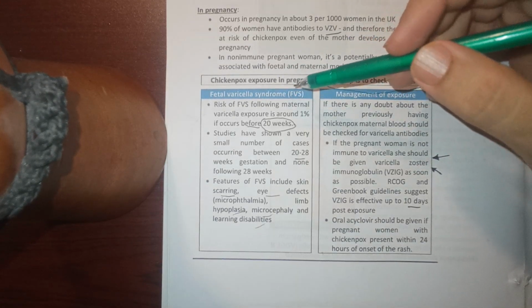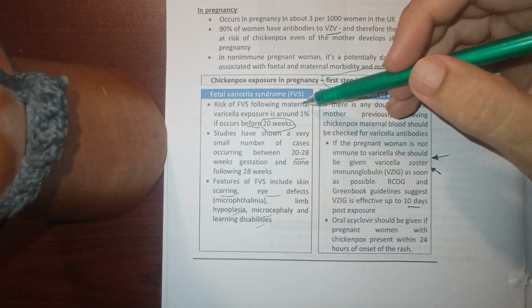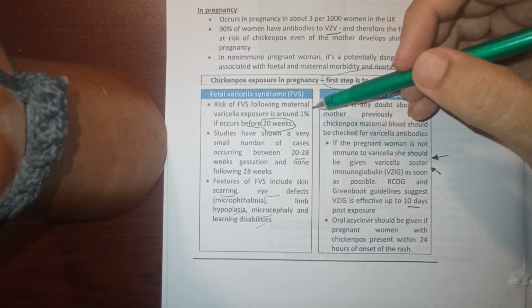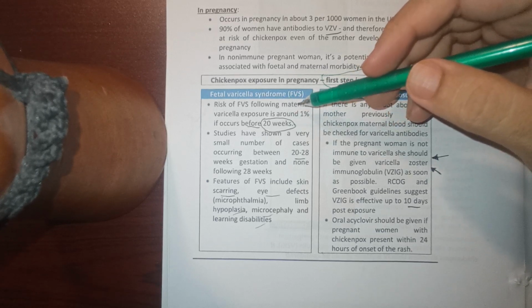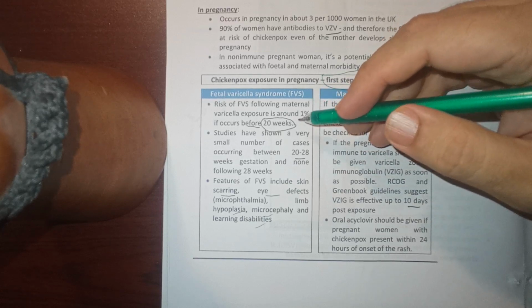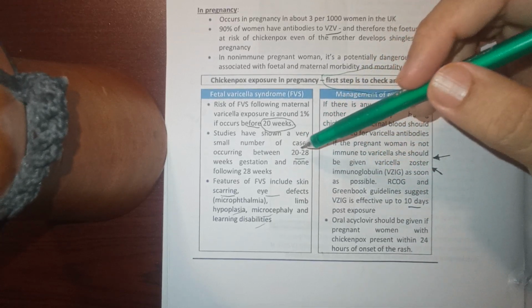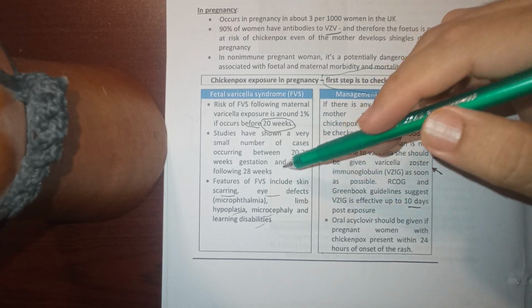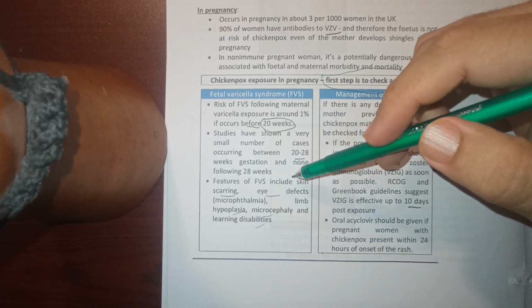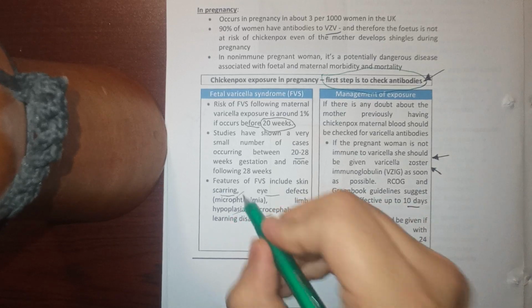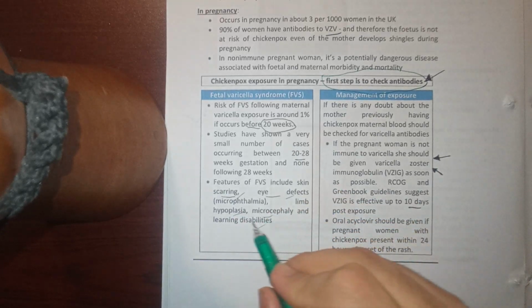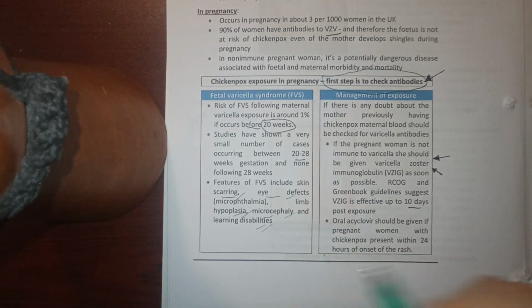The risk of fetal varicella syndrome following maternal exposure is around 1%. It occurs if exposure is before 20 weeks. Studies have shown a very small number of cases occurring between 20 to 28 weeks gestation and none following 28 weeks. Features include skin scarring, eye defects, microphthalmia, limb hypoplasia, microcephaly, and learning disabilities.